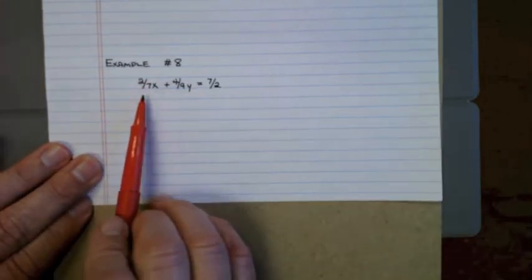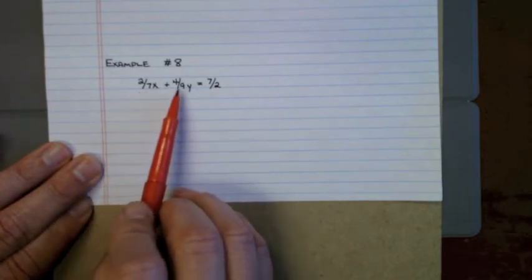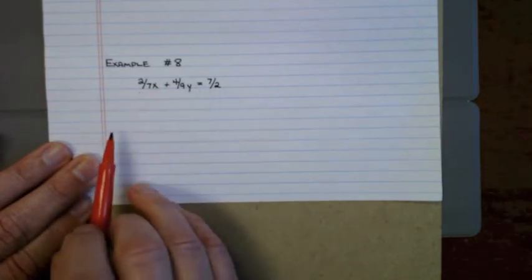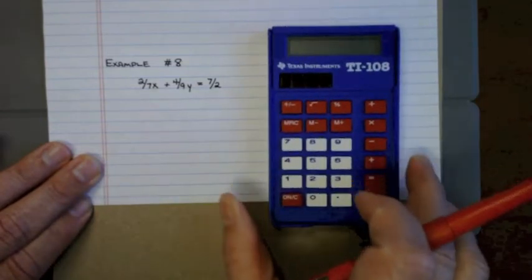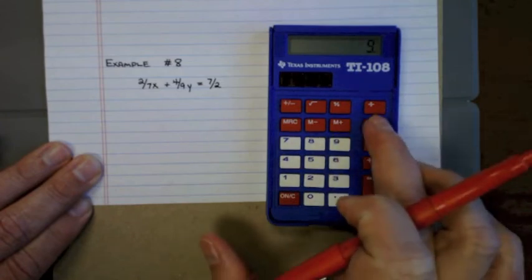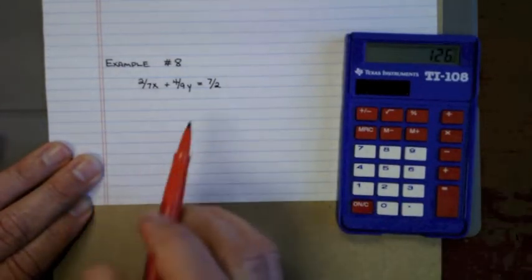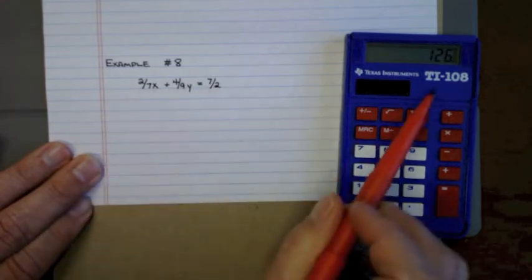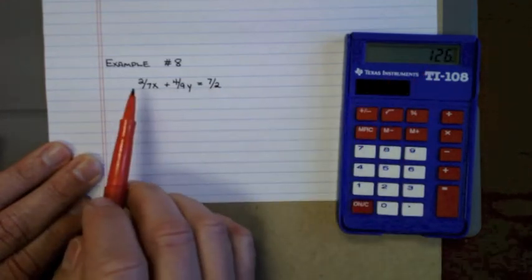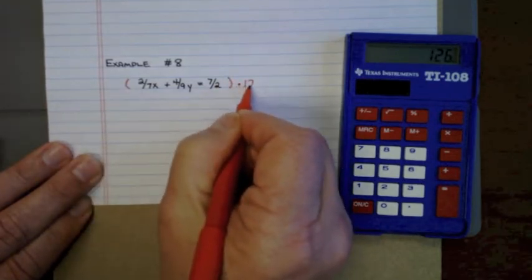This one has 3 denominators. What I need to do is multiply all these together and find a common denominator. So if you don't have a calculator, take your calculator. 7 times 9 times 2 is equal to 126. I'm going to multiply this entire equation by 126 and it's going to eliminate all the fractions in it. So let's do that. Times 126.